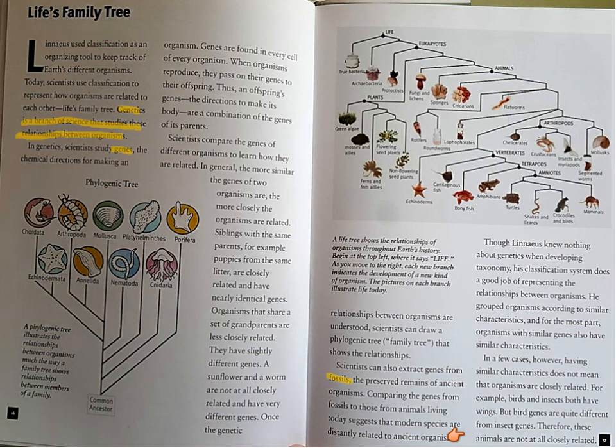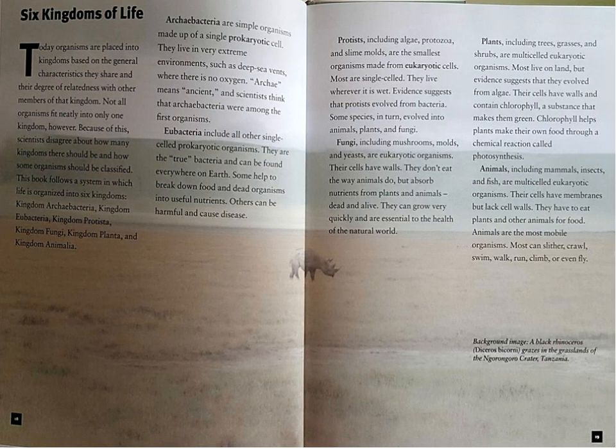So boys and girls, before you move on to the next slide, you can hit pause on the video and take a look at some of the diagrams that you find on page 16 and 17. Right here, this is an example of a phylogenetic tree. It illustrates the relationships between organisms, much the way a family tree shows relationships between members of a family. Here, you can see a life tree shows the relationship of organisms throughout Earth's history. If you begin at the top left where it says life, as you move to the right, each new branch indicates the development of a new kind of organism. The pictures of each branch illustrate life today and how things have come about. Isn't that amazing?